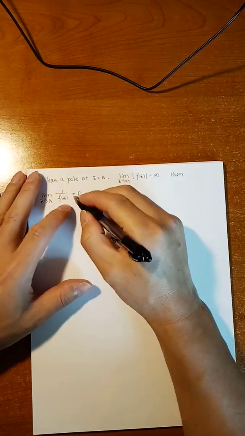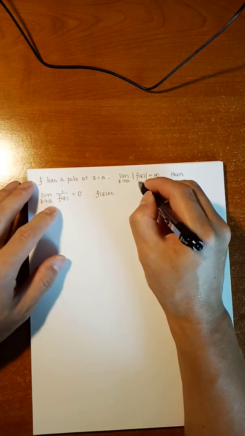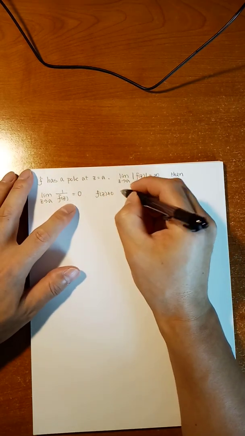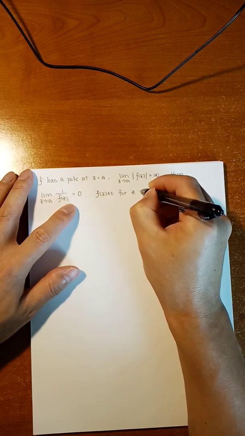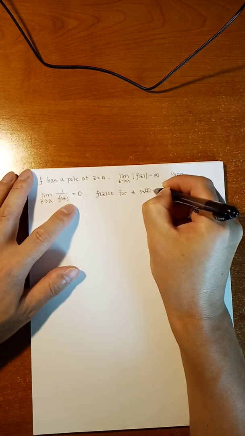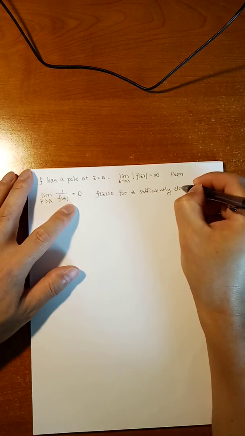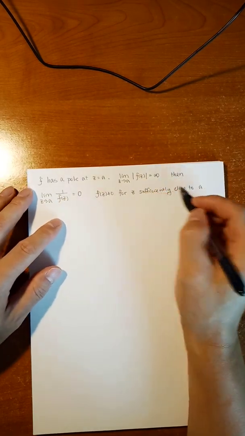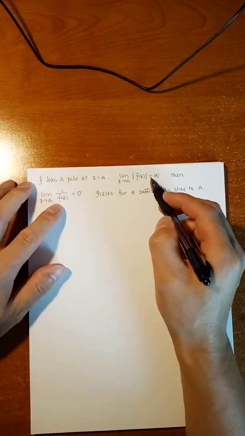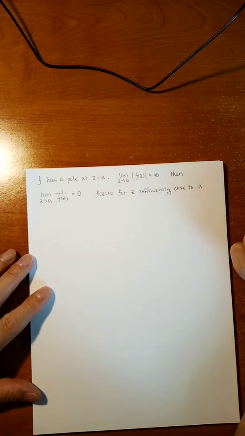So this condition is also local information. f of z is not equal to 0 for z sufficiently close to a. When z is sufficiently close to a, f of z is naturally non-zero, and then you can form the reciprocal.